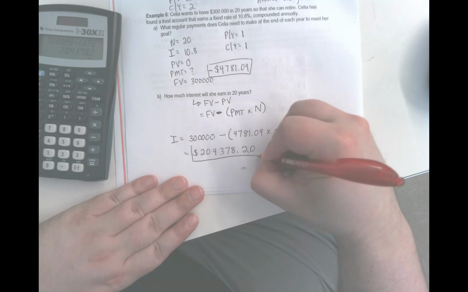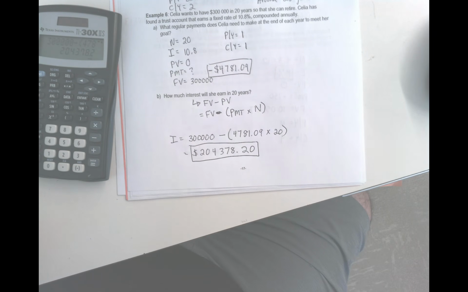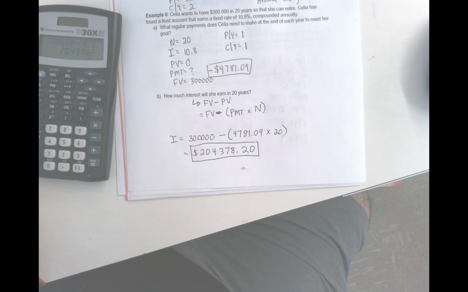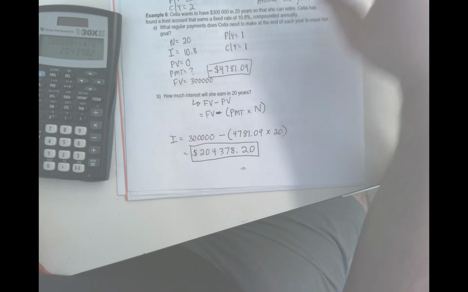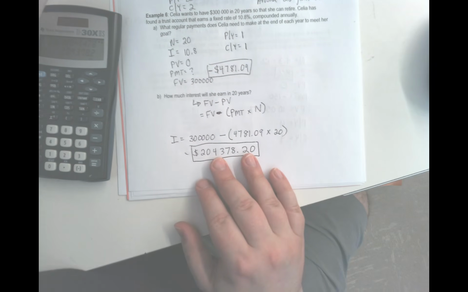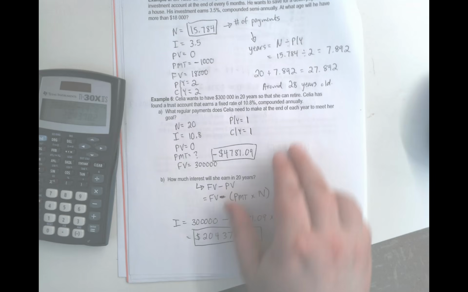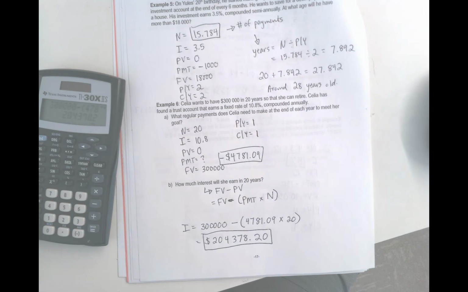Okay, so if anything to take away from this lesson, make sure that you understand how to use the financial calculator first of all, but then also there will be questions that kind of take it a step further, such as asking about interest, or asking about like how old somebody is. So just kind of watch out for those variations.